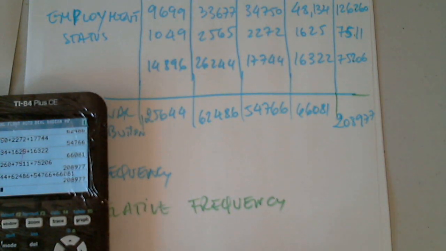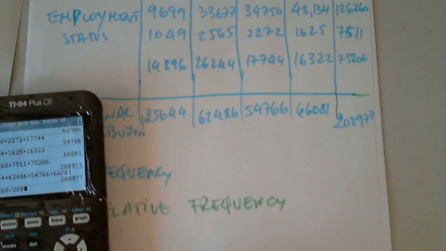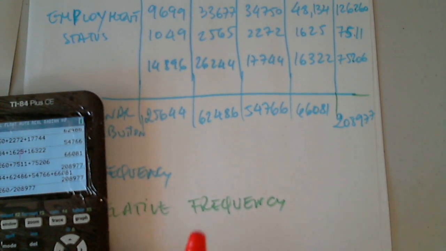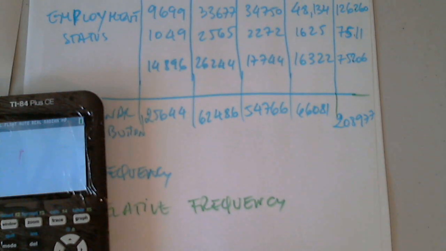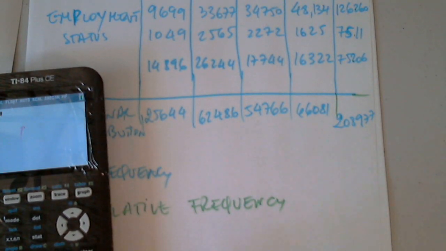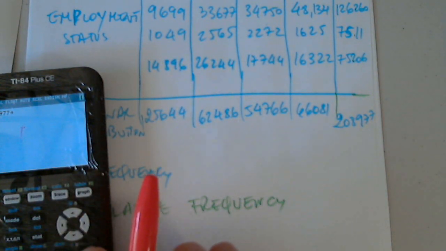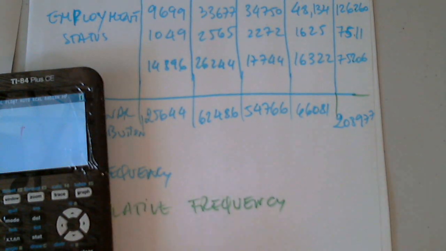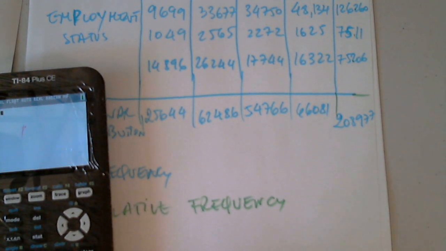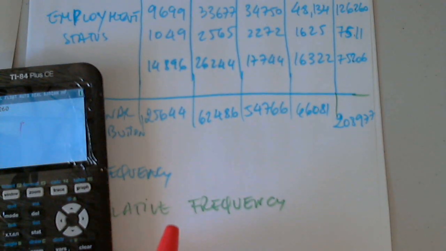So 126260 divided by 208,977. Let me see if I want to do this. 208,977 stored in. I want to store this number and use it several times, but that's okay. I don't want to waste the time. So divided by 208,977.